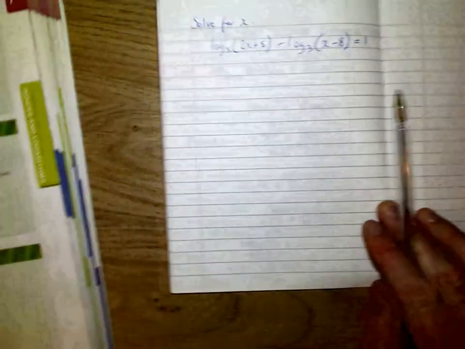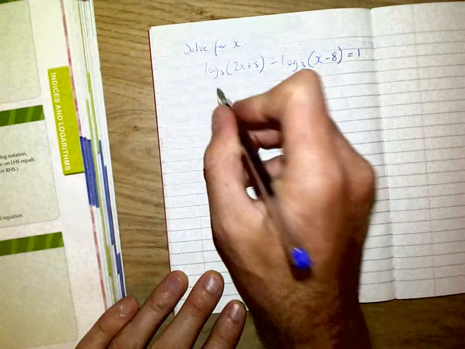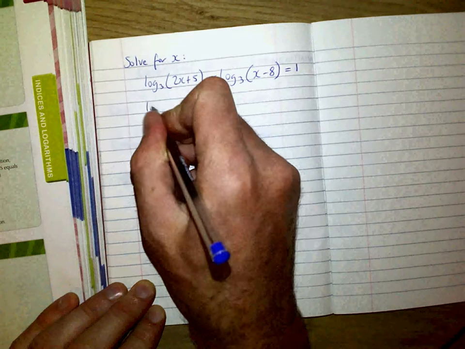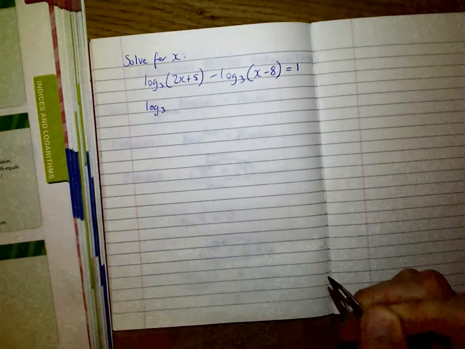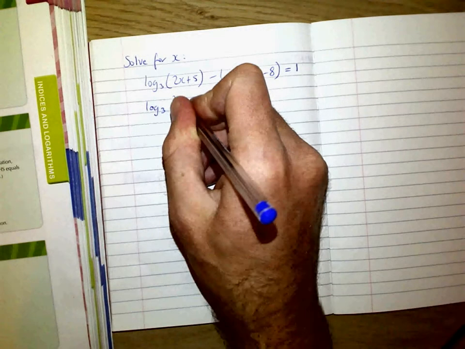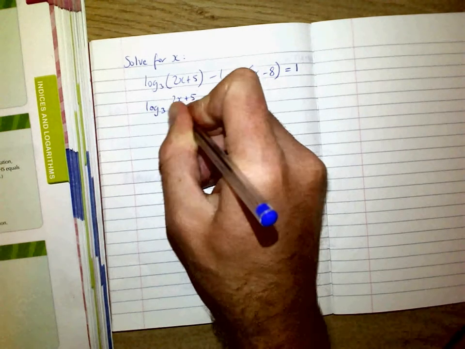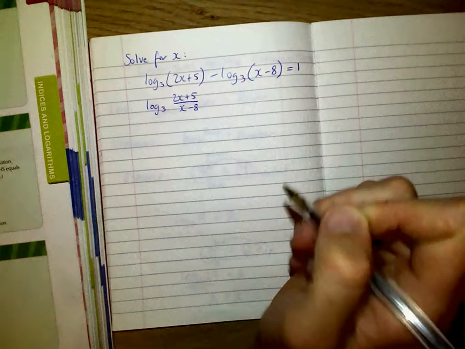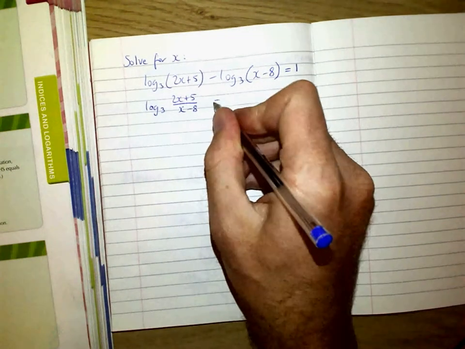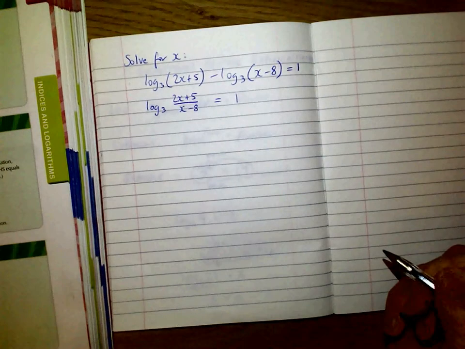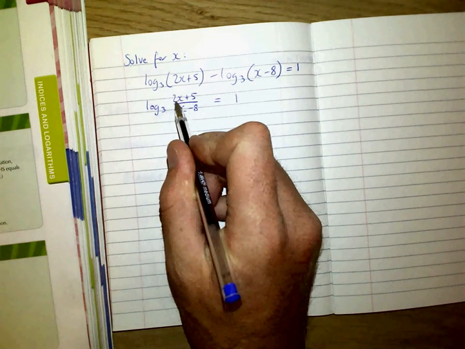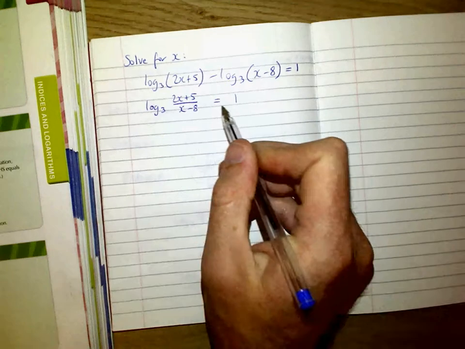Rather than having two separate logs, we can just write down one log base 3 and take the first term, which is 2x plus 5, and put that over x minus 8. And that's all still equal to 1. So we have log base 3 of 2x plus 5 over x minus 8 equals 1.